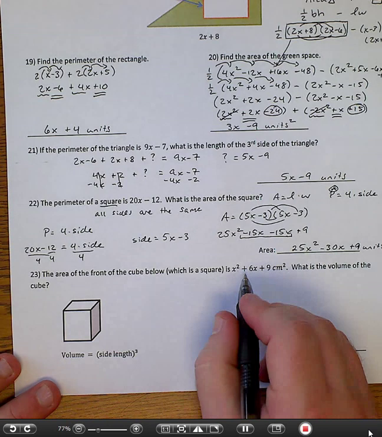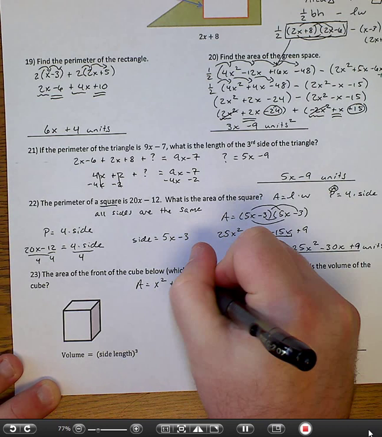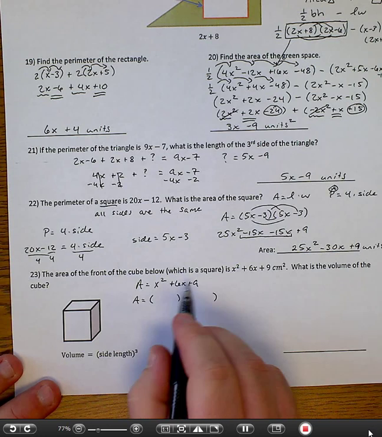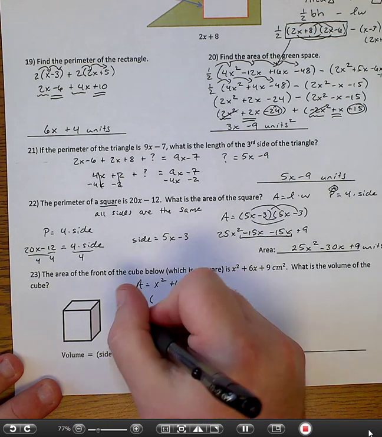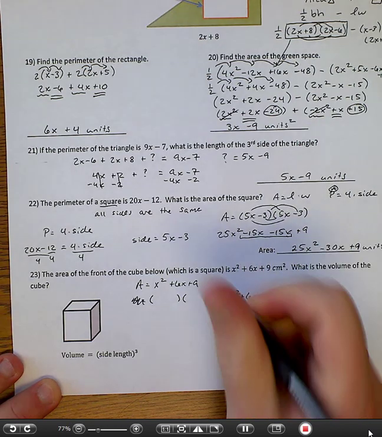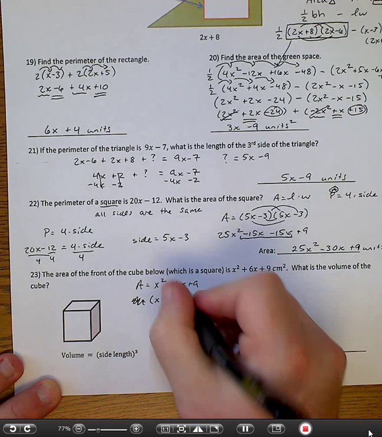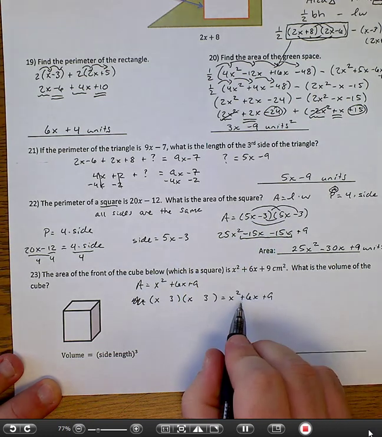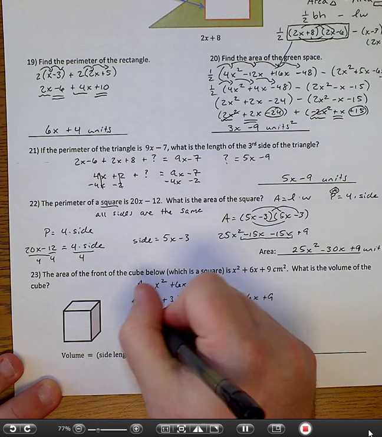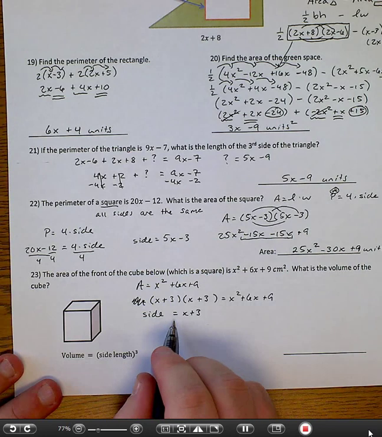I'm given the area. Well, the area is side length times side length, but they're the same, right? Because it's a square. So when I do that, it equals x squared plus 6x plus 9. What times what gives me x squared? Well, it's got to be x and x. What times what gives me 9? 3 and 3. Signs have to be both positive. So the side length is x plus 3. That's what we found there. It's the length and the width.